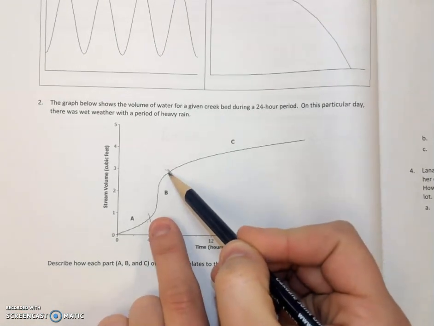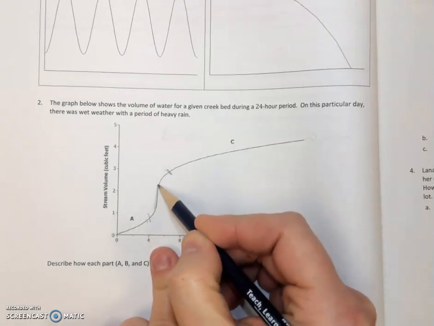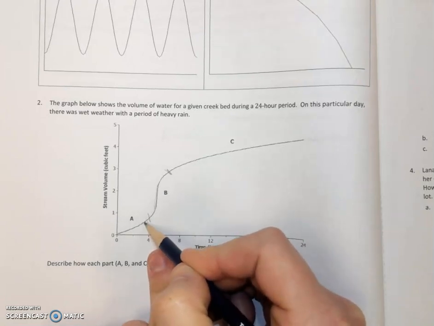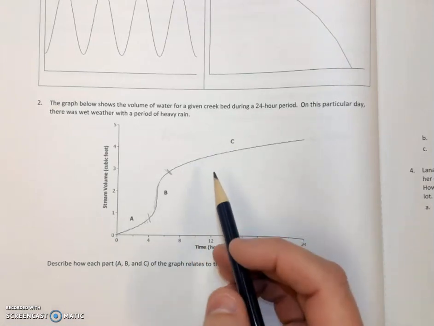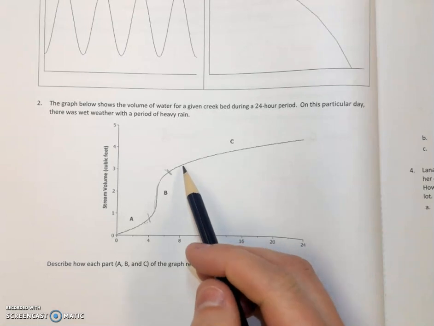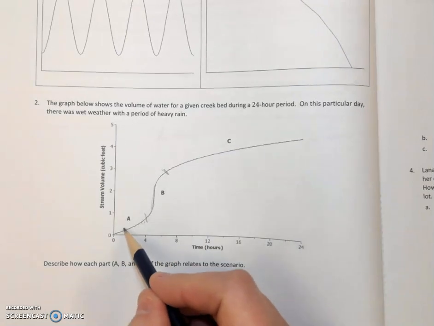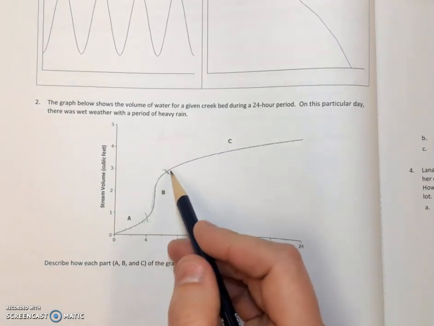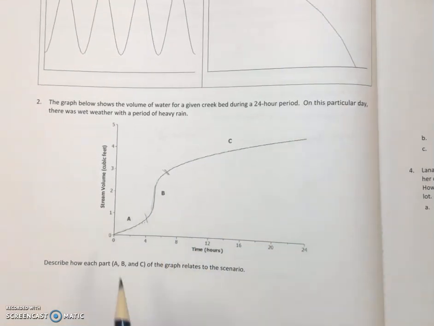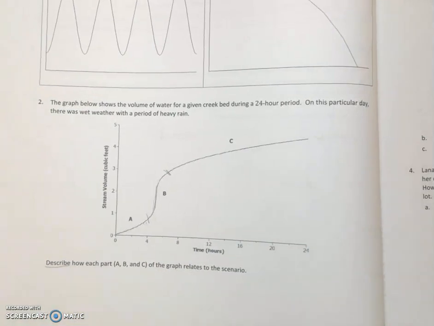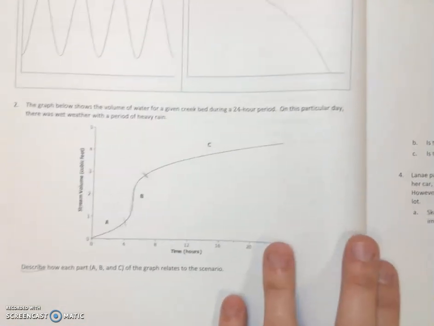And then if you look at B, a period of heavy rain occurs, and it causes it to rise quicker. It's going up quicker than it was right here. And then C, the heavy rain begins to subside, meaning it begins to fall off. The rain stops, and the volume of the water continues to increase, but not as much. So here it's like it starts to rain, heavy downpour, and then it's just kind of sprinkling, drizzling, whatever you want to call it. So again, you need to describe or explain in complete sentences in your own words each part of this graph. And that's it. That's it for number 2.